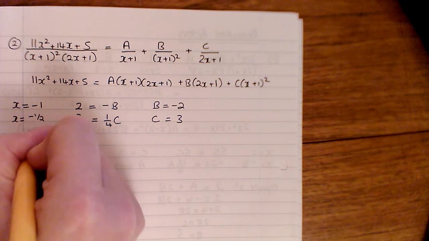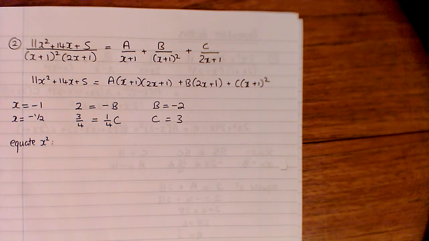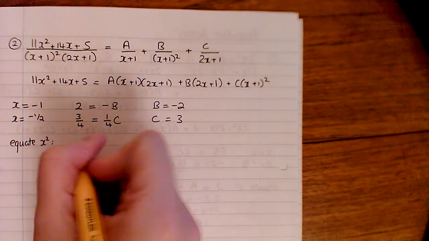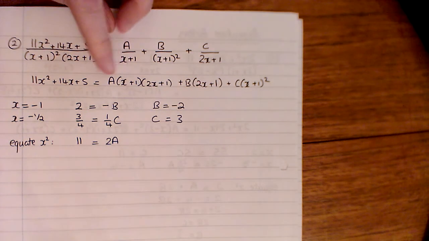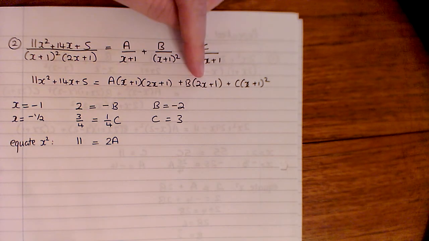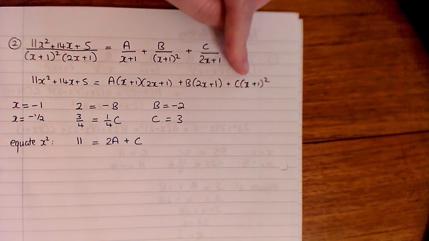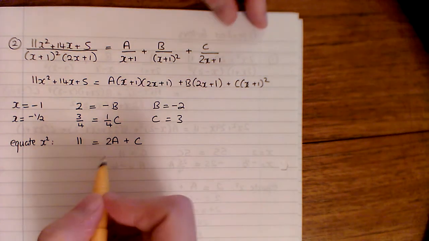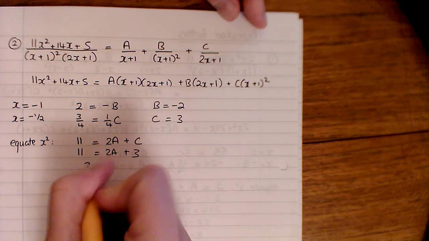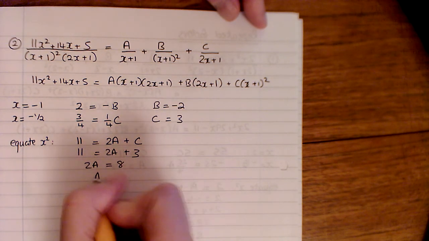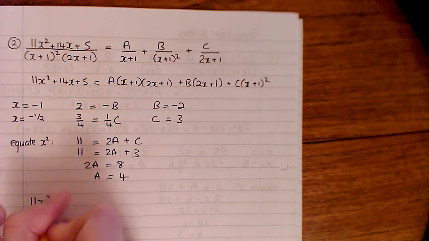And then this is where we'll have to equate. Again, I always equate the x squared. You can equate any of the letters, but I always do the x squareds. So we have 11 on the left hand side, we would have 2a. If we multiplied out this part, we would have no x squareds in the b, and then we would have c x squared over here. So then we know what c is, so we can say, well, 2a would have to equal 8. So a would equal 4. And then write out your answer.